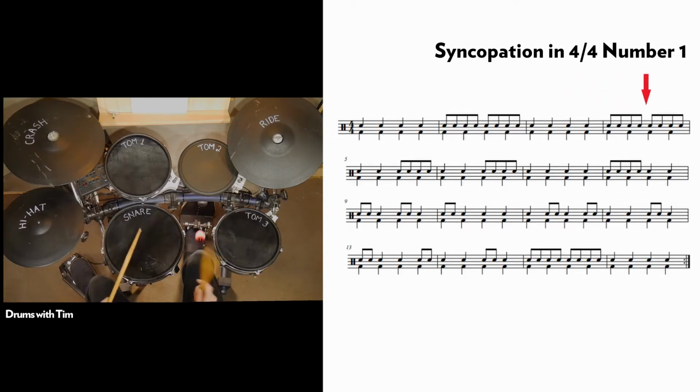1 and 2 and 3 and 4 and 1, 2, 3 and 4 and 1, 2, 3, 4. 1 and 2 and 3, 4. 1 and 2, 3 and 4. 1 and 2, 3, 4. 1, 2 and 3, 4 and 1, 2, 3 and 4.